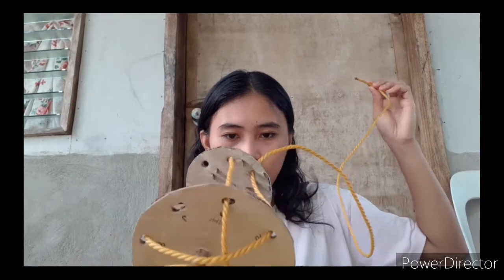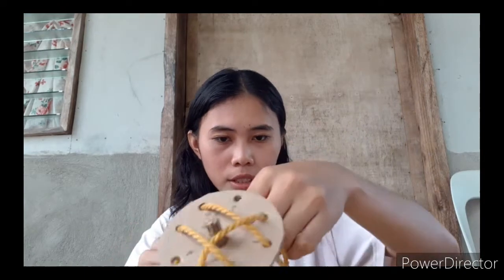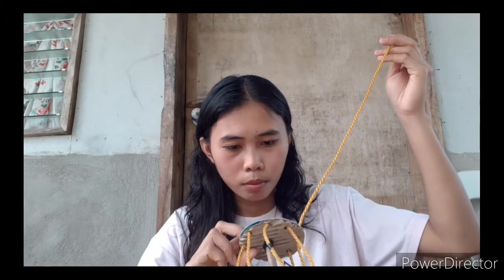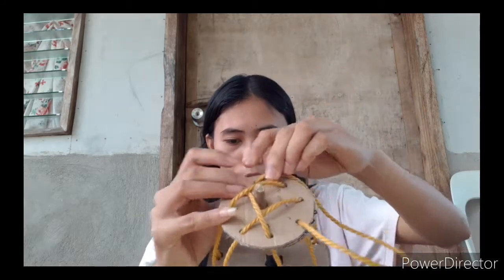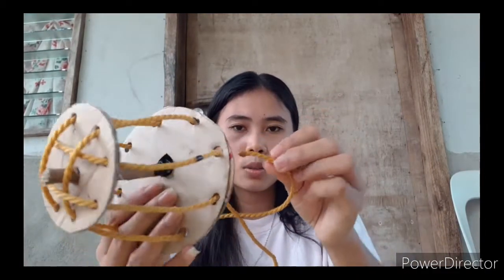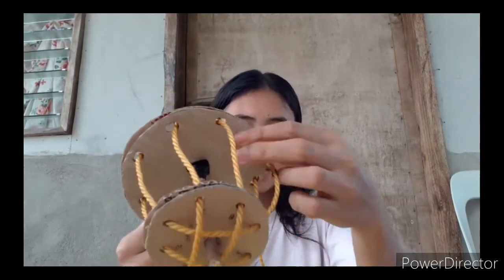Enter again at segment number 2, and enter at slot number 7, and enter at segment number 4, and also slot number 4, and then go back to slot number 1.